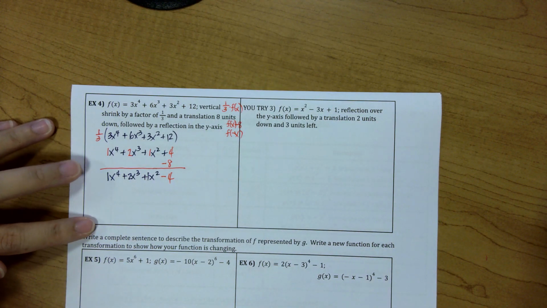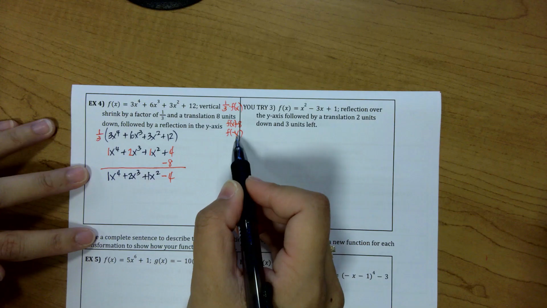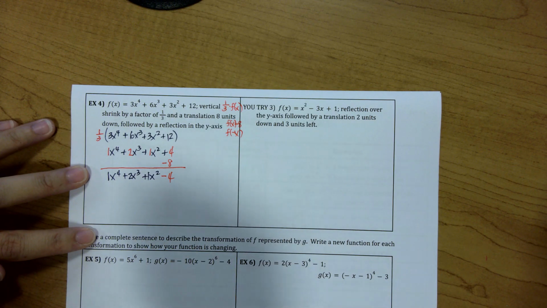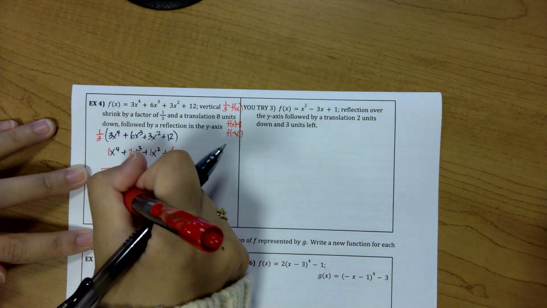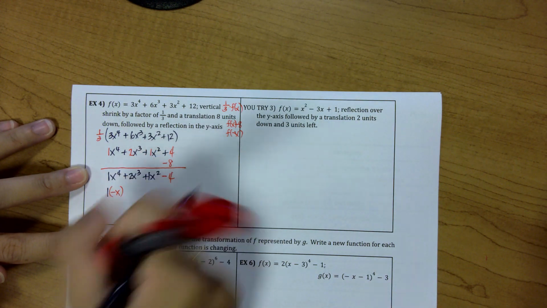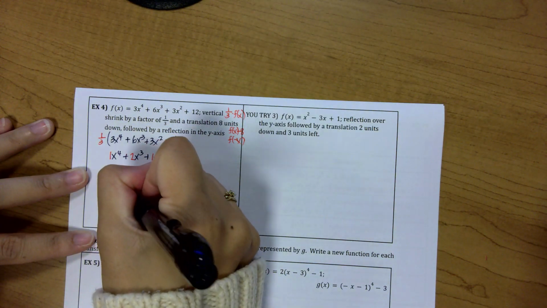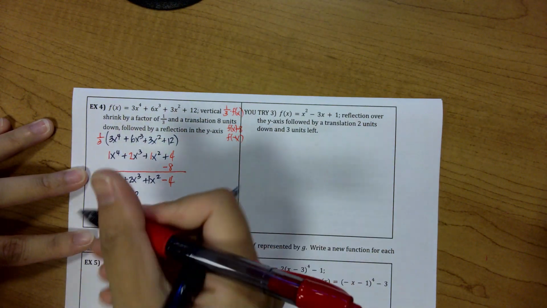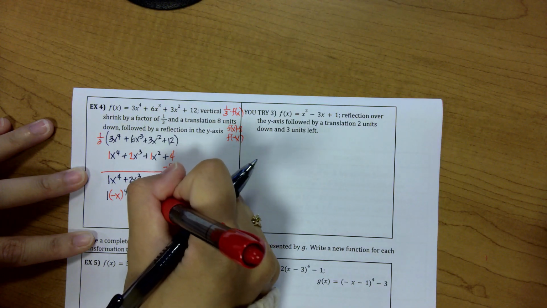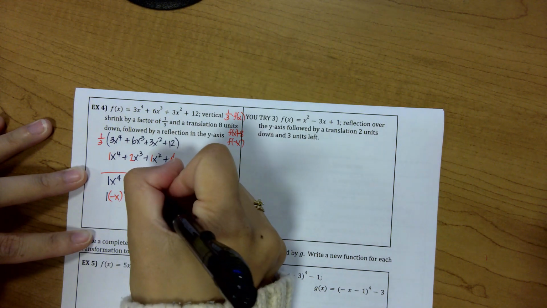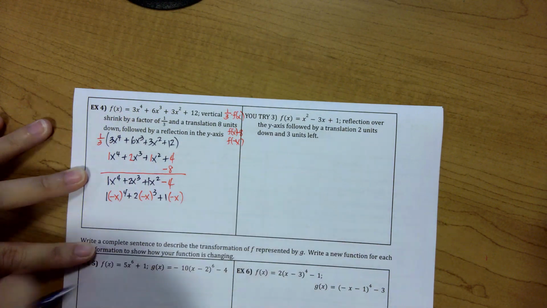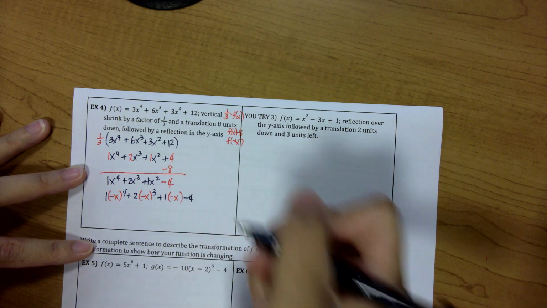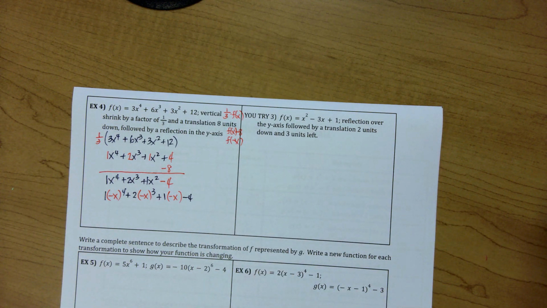Okay. Reflection in the y-axis means all of my x's are replaced by negative x's. Okay, and this one I can simplify right away because this just looks really wonky.